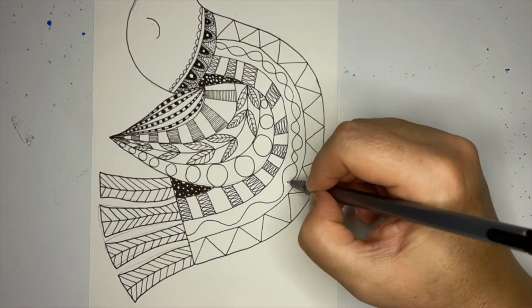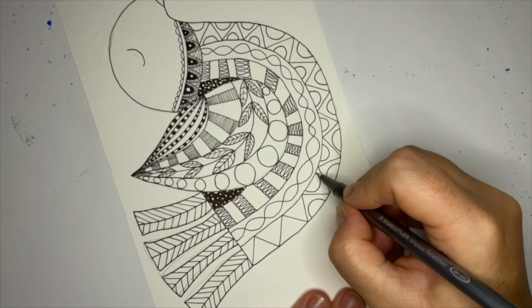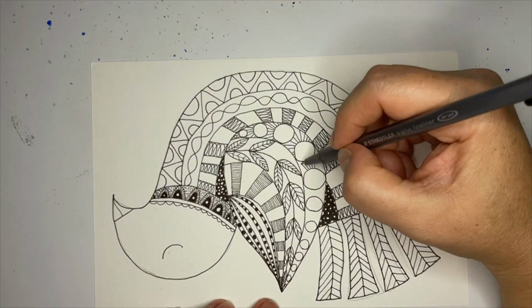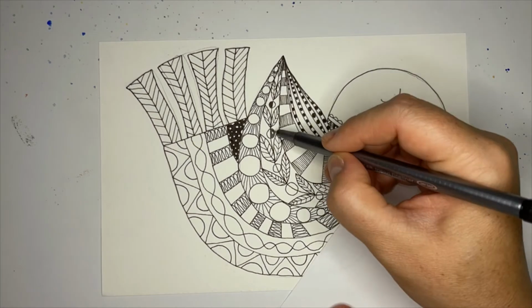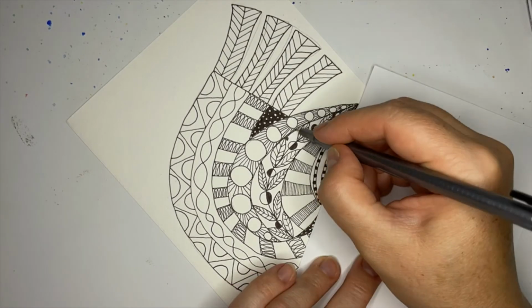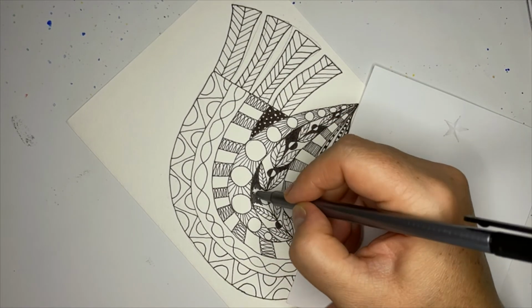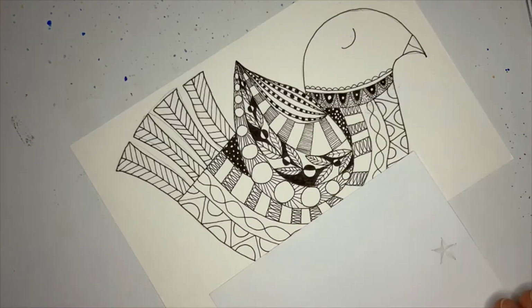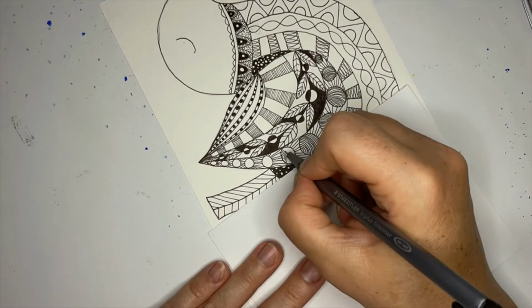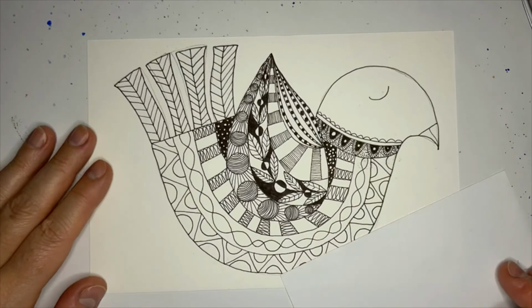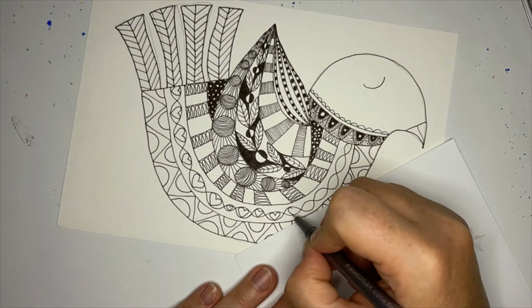So even though I just had those stripes there, I went and added more stripes to the stripes. And I had these zigzags, but I added some scallops inside of them. You can alternate what you color in, what you leave uncolored, and sometimes I need a piece of paper under my hand so that I'm not smudging the marker that's already on the page.